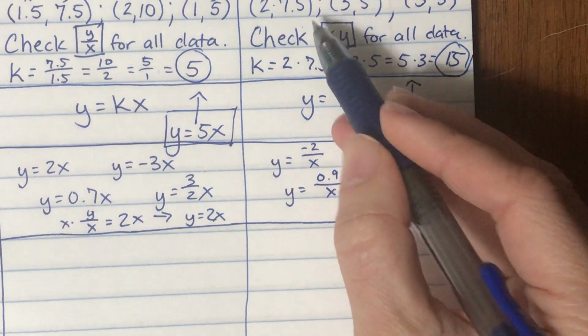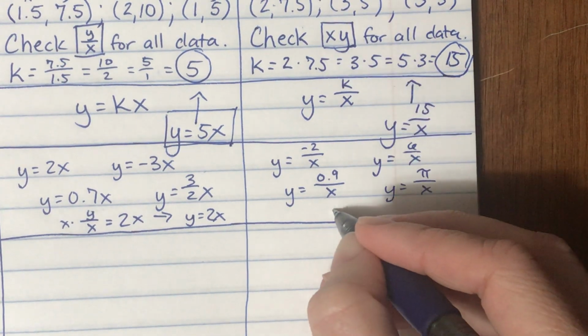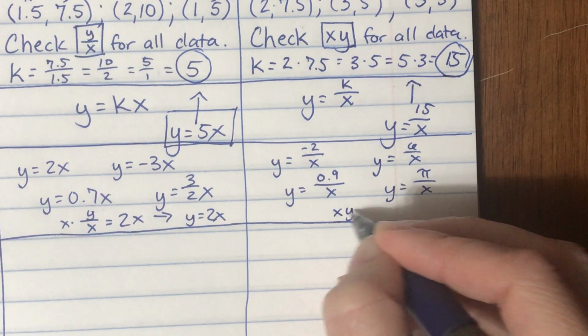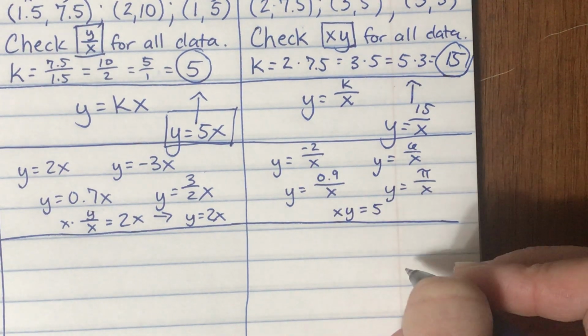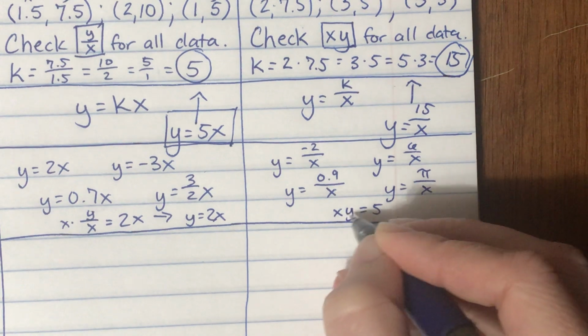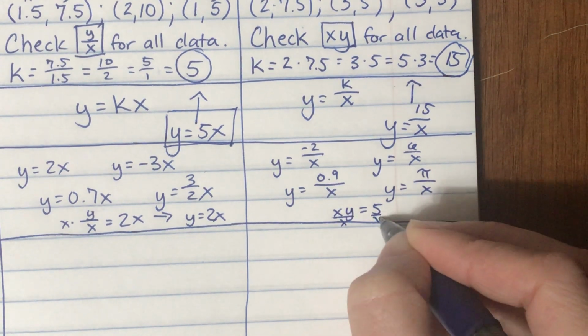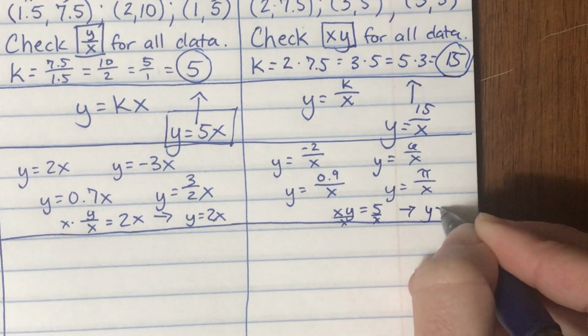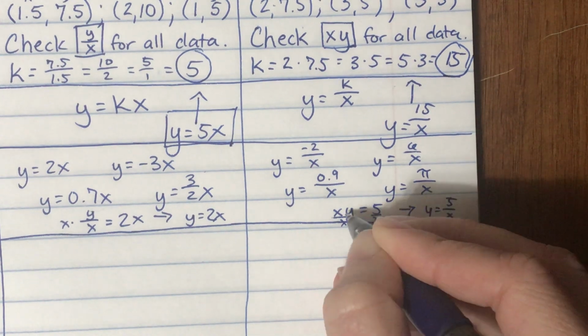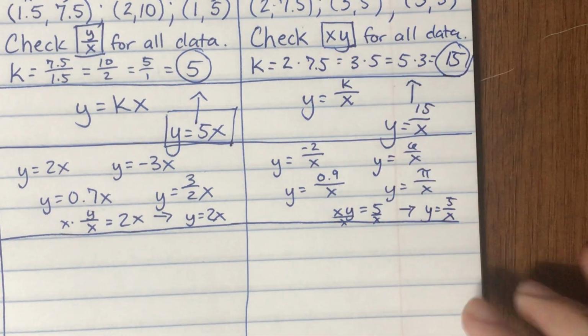And again, the equation might not look like it's solved for y. If it were something like x times y is equal to 5, then again, we could just solve that for y and divide by x on each side, and you would still get y is equal to 5 over x. It just wouldn't be written like that originally. It would be based off of how you found the constant.